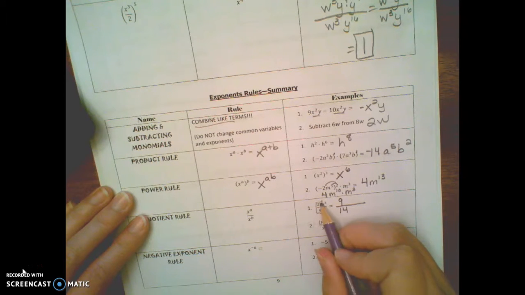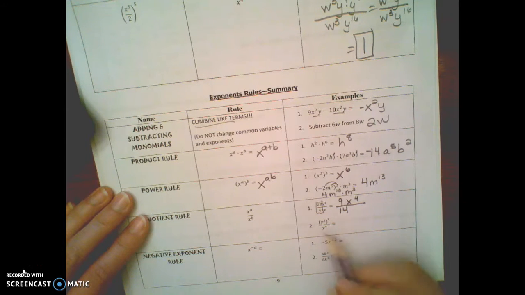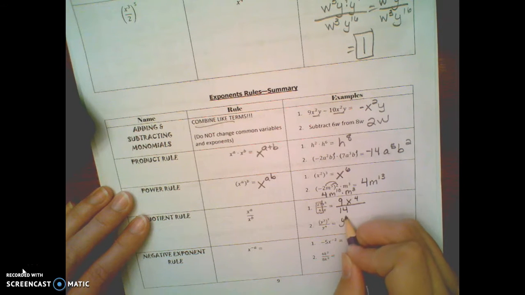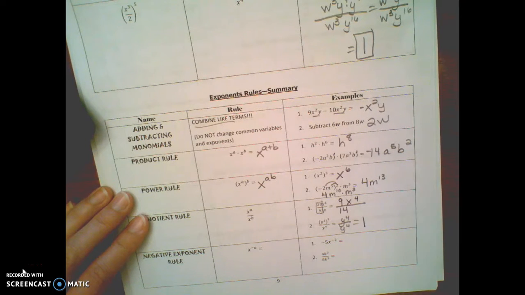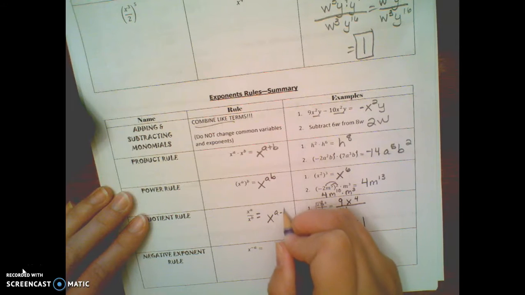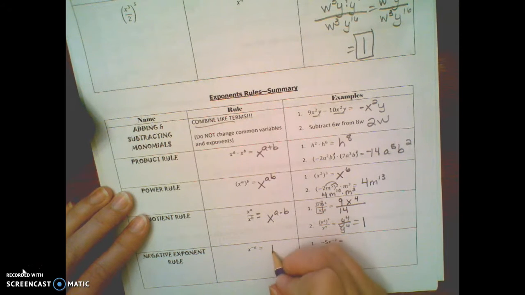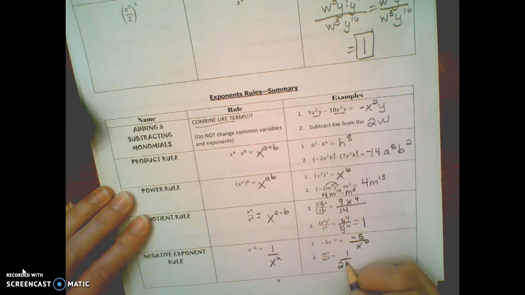And then in this case, one of my x's is going to cancel out, and I'm going to have x to the 4th on top. And this one, I'm going to have y to the 4th over y to the 4th, which is the same thing as 1. And I forgot to do my rule over here. That's going to be x to the a minus b. And then this one, 1 over x to the a power. That makes this negative 5 over x squared. And that makes this one 1 over 2k to the 3rd.